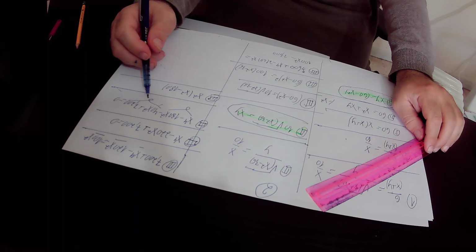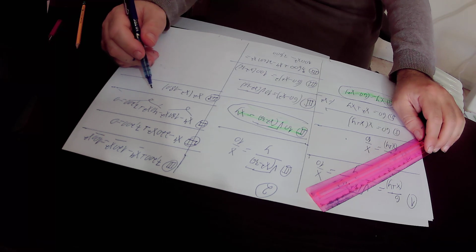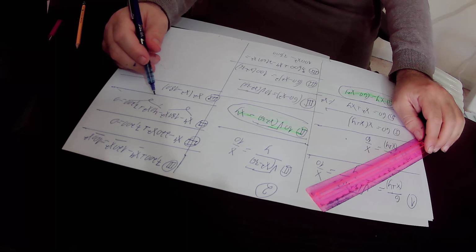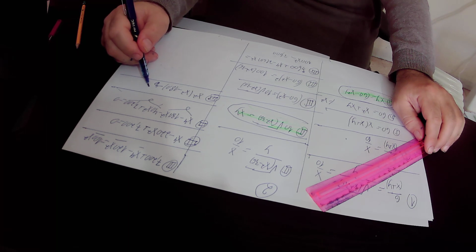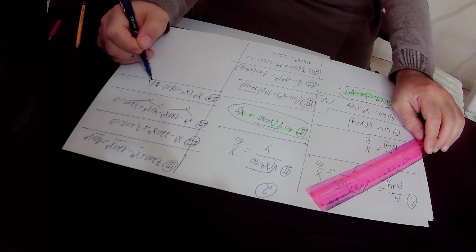And from those two expressions, we take minus 40 as a common factor. What is left from minus 40x squared after we took minus 40 as a common factor is x squared.